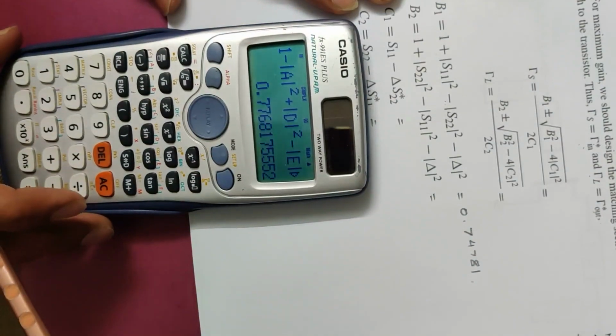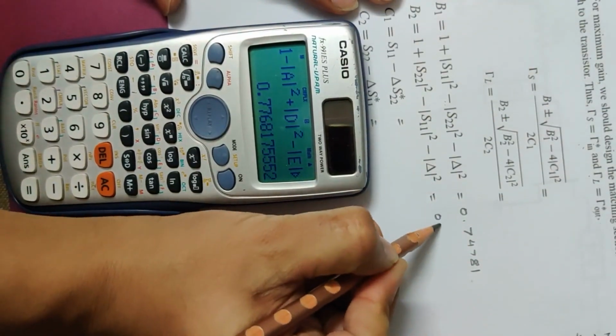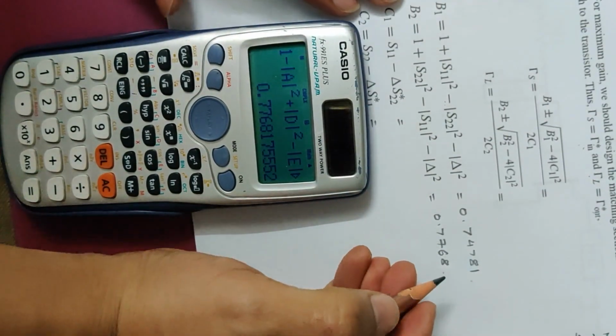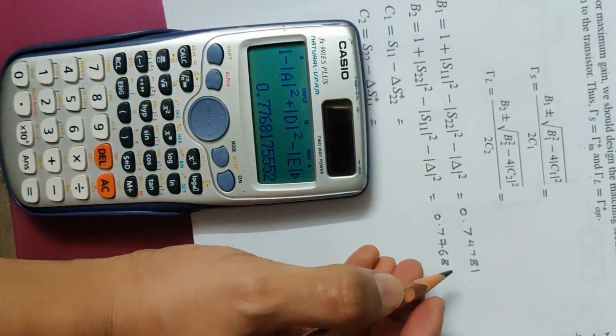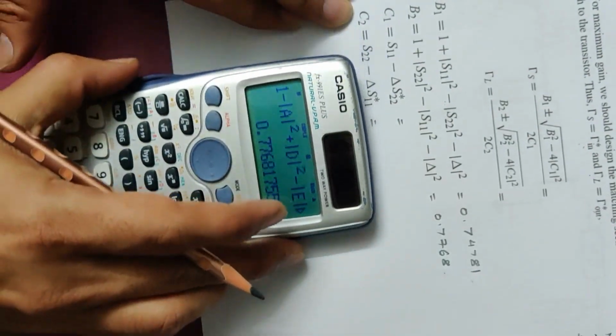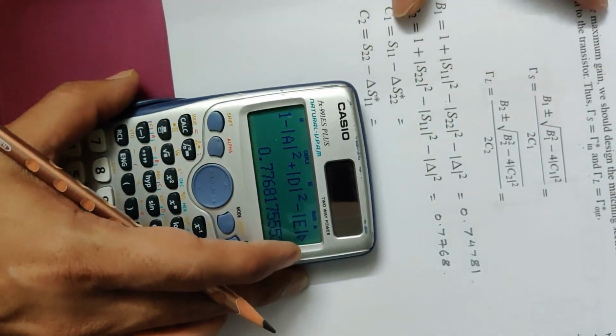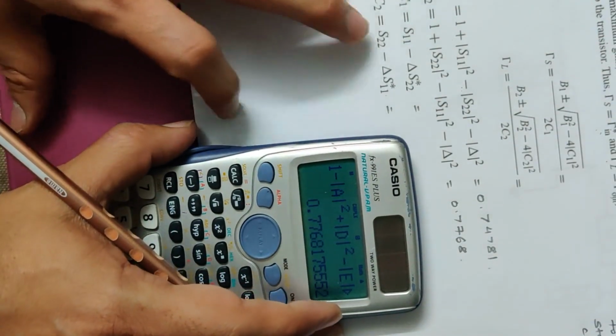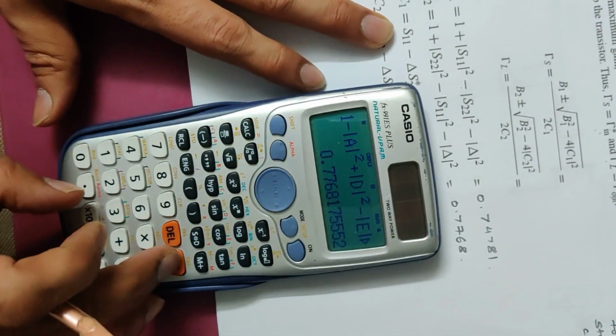So it turns out to be 0.7768. Note that if you have stored these S parameters as ABCD, one can reduce the computational time. So now I will calculate C1.